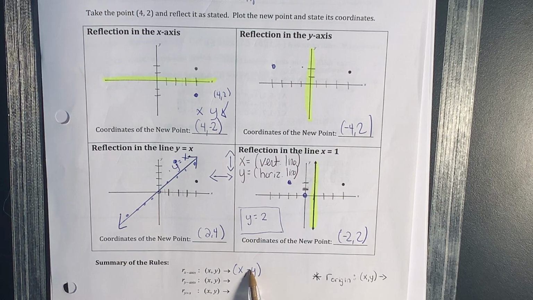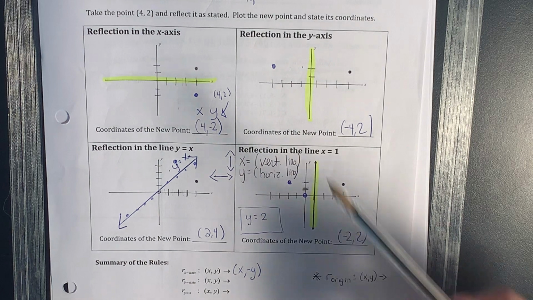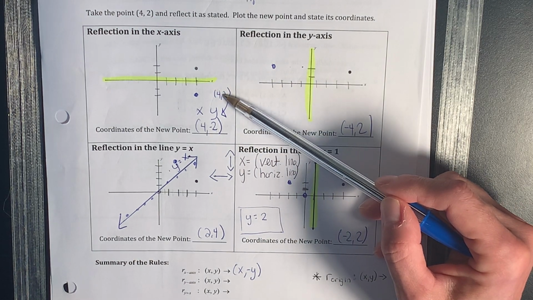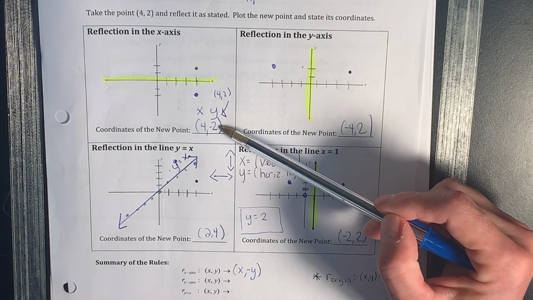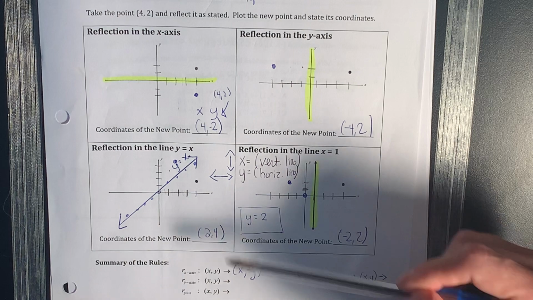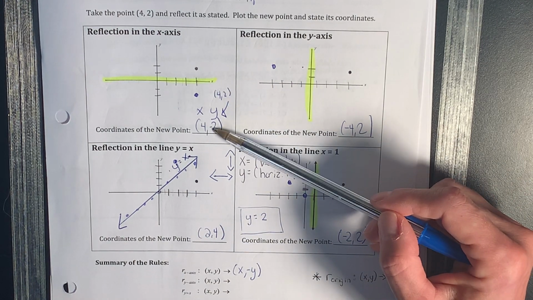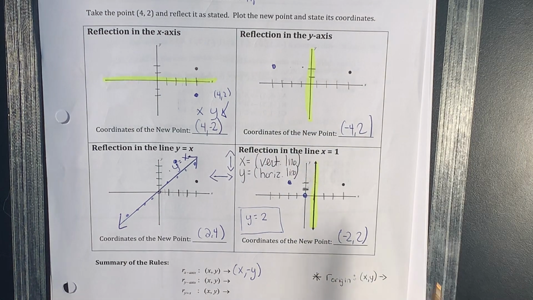It just means that you're going to change the sign of the y value to the opposite of whatever it was when you started. So if you were to come back up here, let's say that this was 4, -2 to begin with, and you reflected in the x-axis, it would become 4, +2. So again, that -y in the rule just means to change the sign of your y value to the opposite.